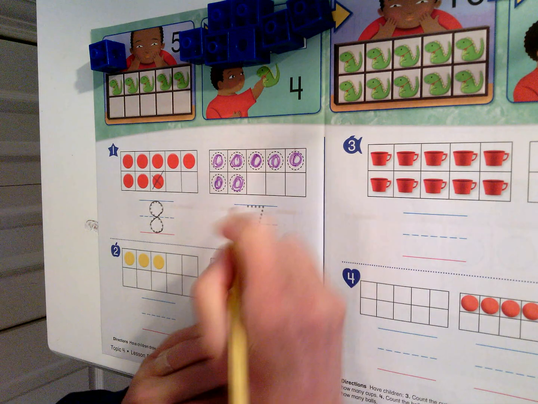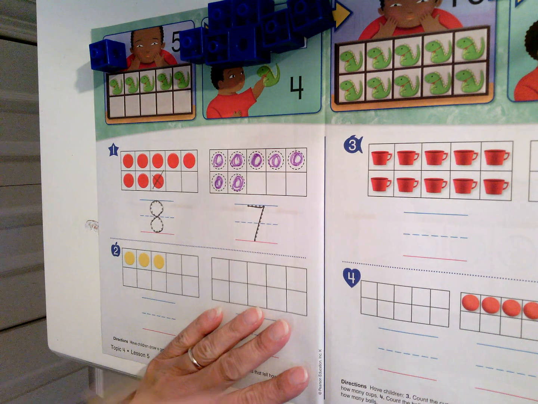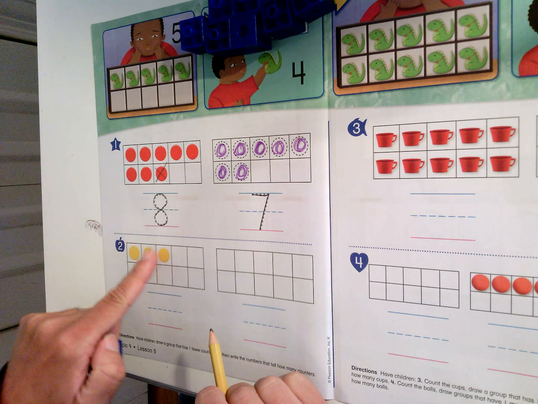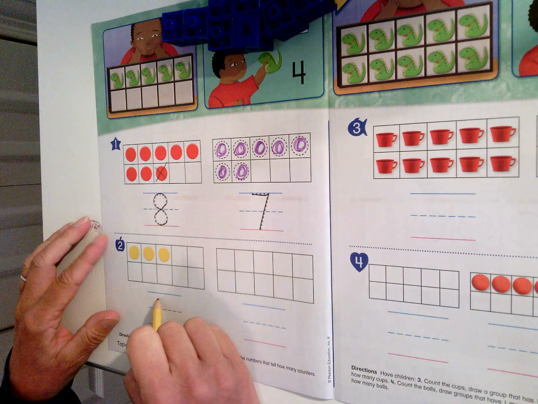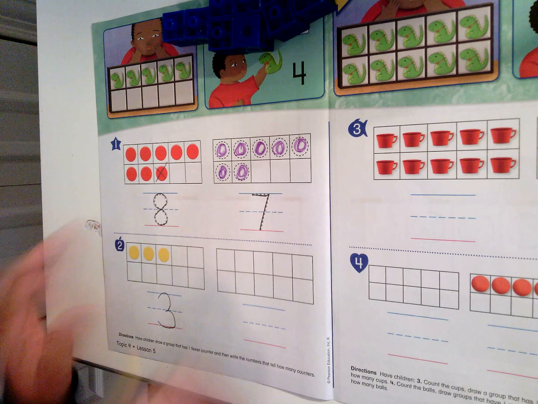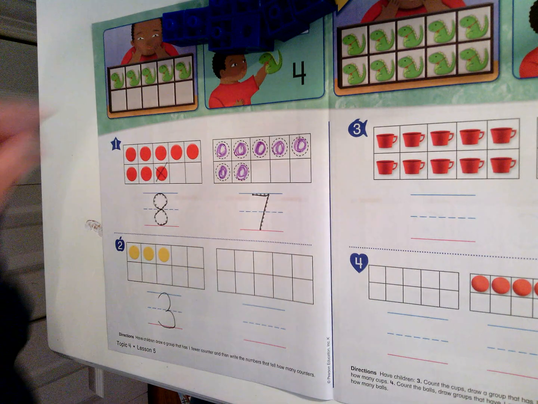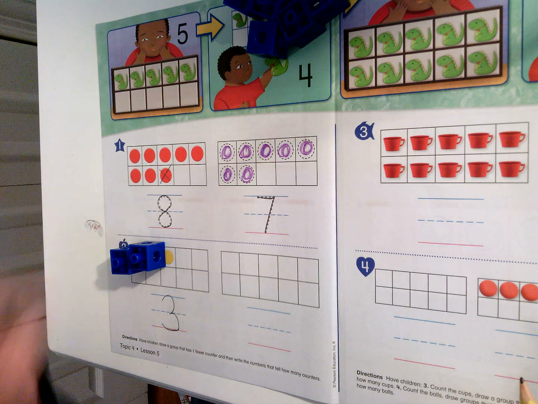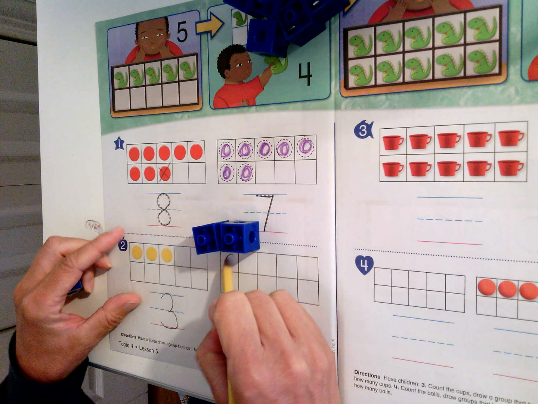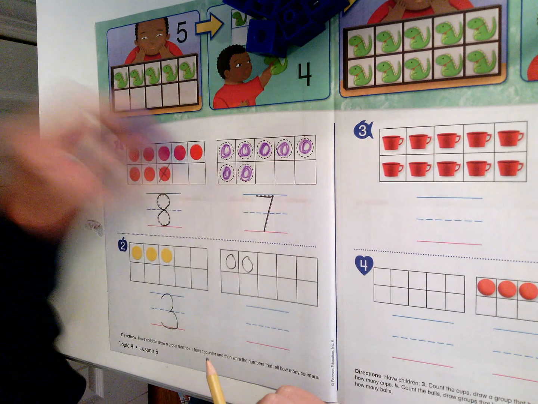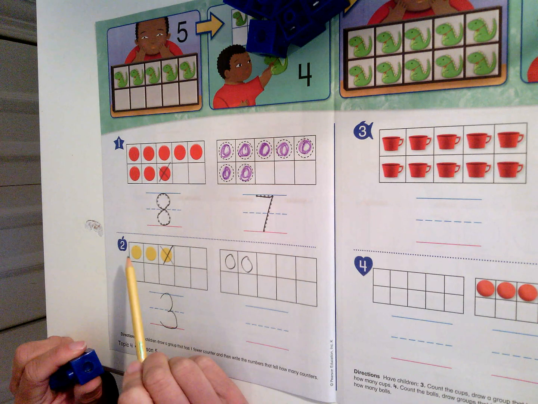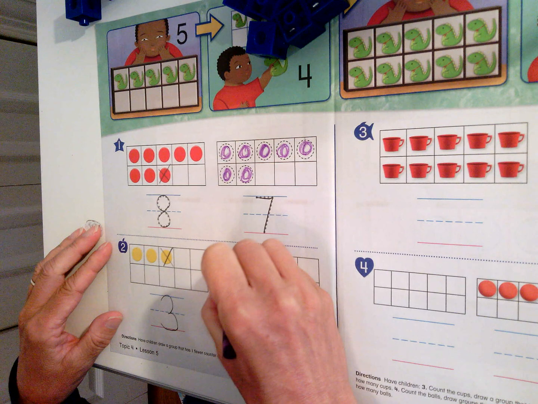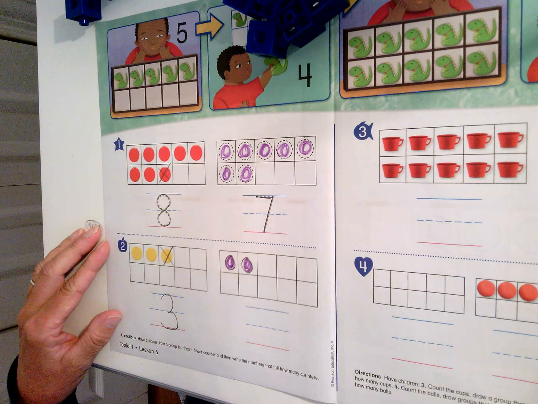All right, so let's count here. 1, 2, 3. And you write 3. And here I want to show what is one fewer than 3. So I could use counters. You can use counters. You take one off. It would be 1, 2. You could also have crossed one out, and you would see that there were 1, 2 left. So we're going to draw 2 counters over here. And write the number 2. 2 is one fewer than 3.